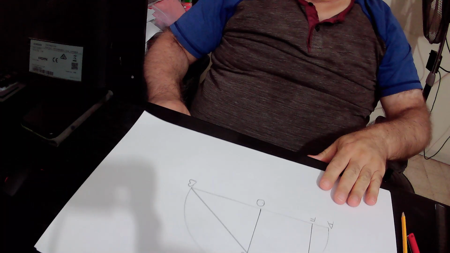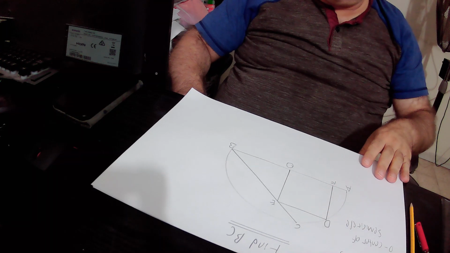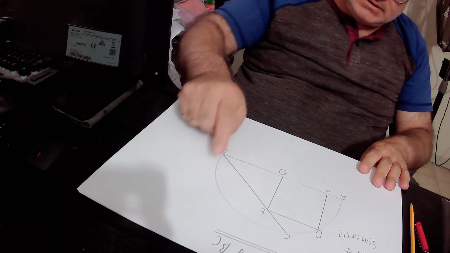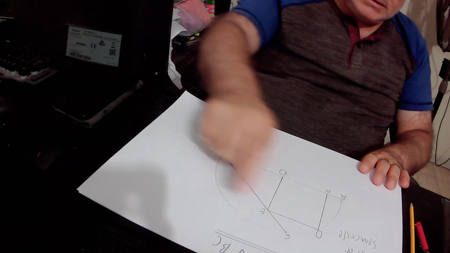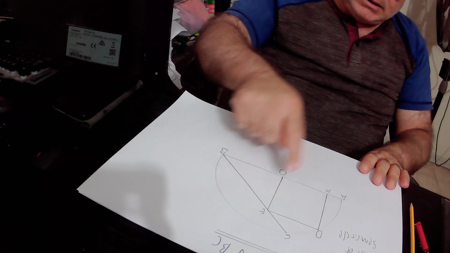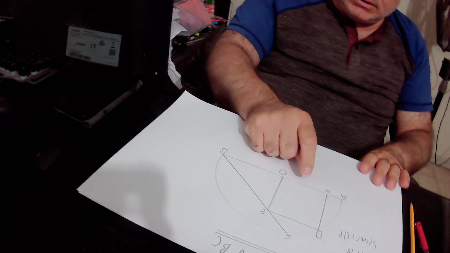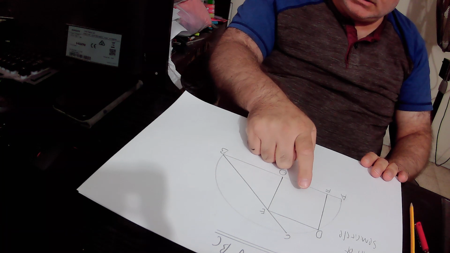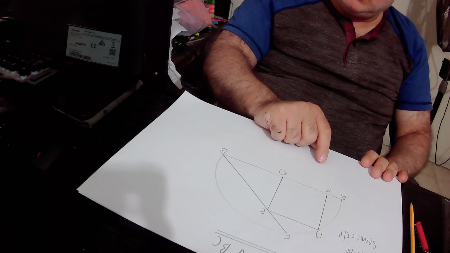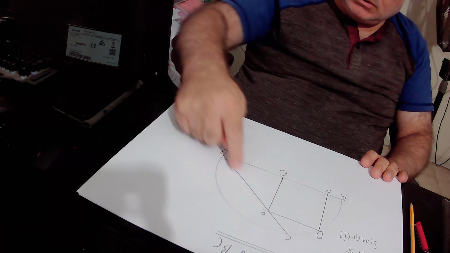Hello, in this lecture we'll find out the length of chord CB. In the drawing we have a semicircle. Inside this semicircle, we know that the center of the semicircle is at point O. Inside this semicircle we have square DEFO, and we know that the area of this square is equal to 5 square units, and our mission is to find out the length of chord CB.